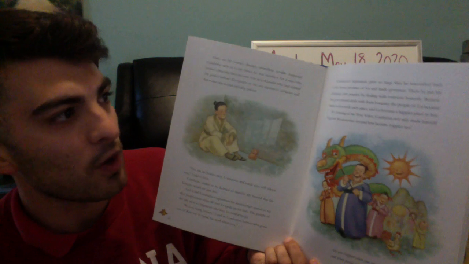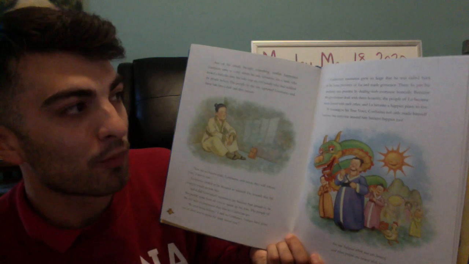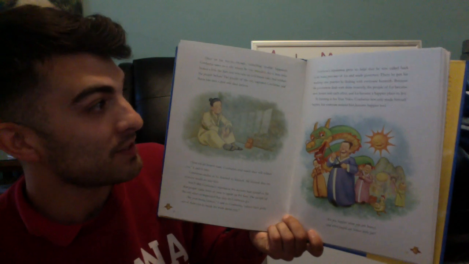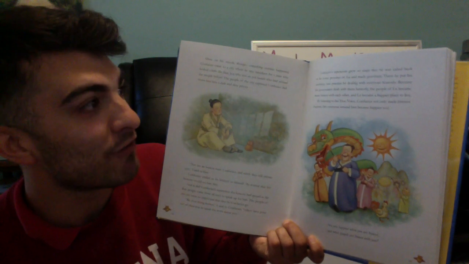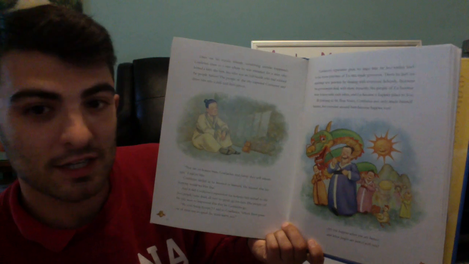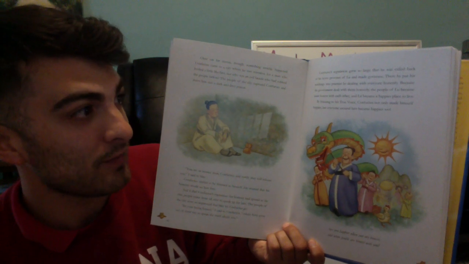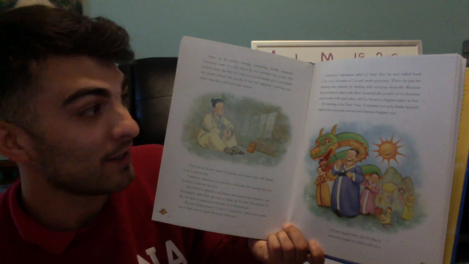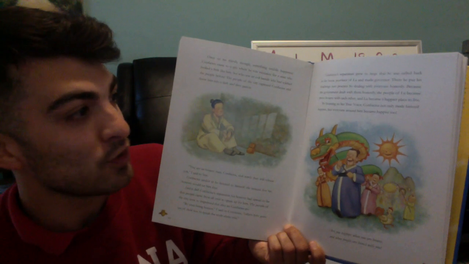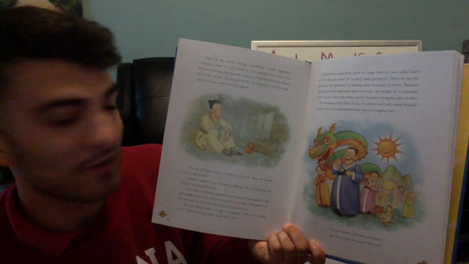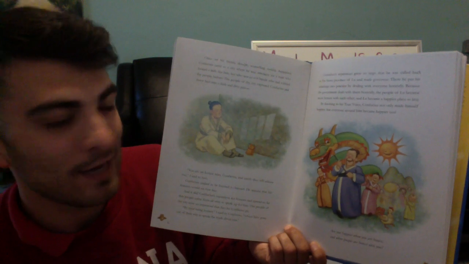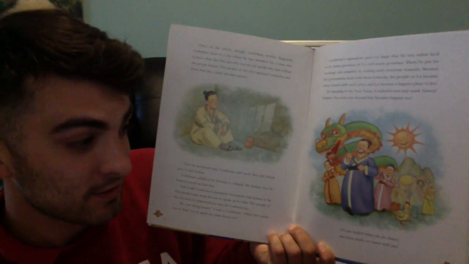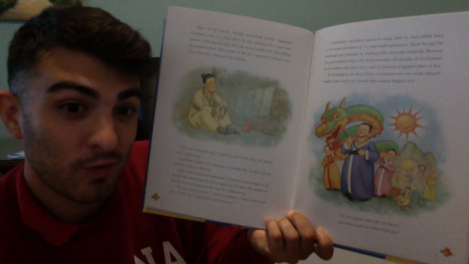Confucius's reputation grew so large that he was called back to his home province of Lu, and made governor. There he put his teachings into practice by dealing with everyone honestly. Because the government dealt with them honestly, the people of Lu became more honest with each other, and Lu became a happier place to live. By listening to his true voice, Confucius not only made himself happier, but everyone around him became happier too. Are you happier when you are honest? And when people are honest with you?